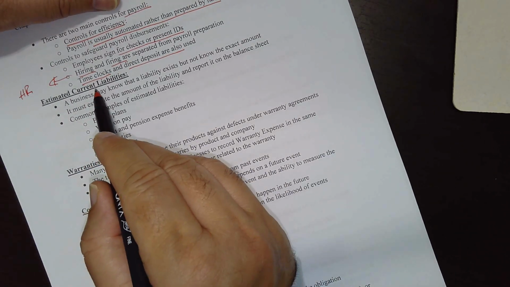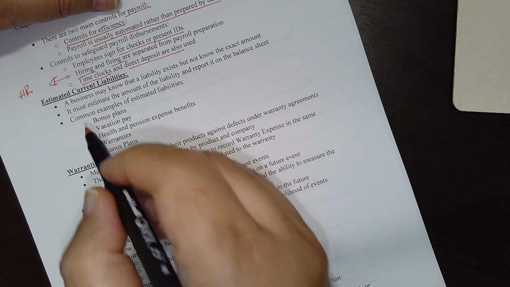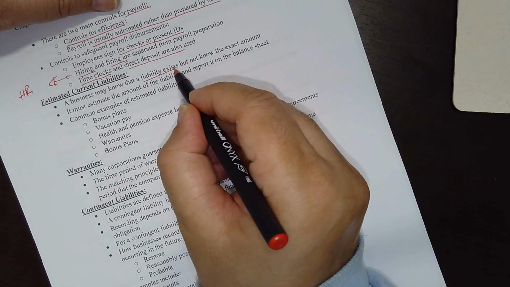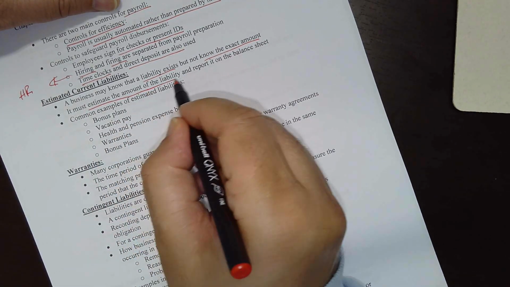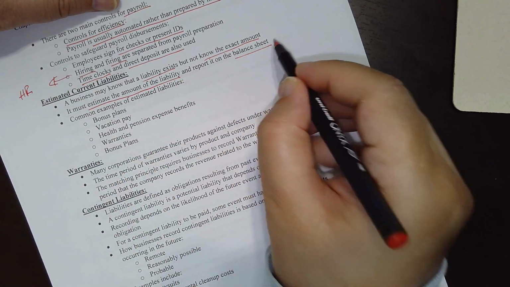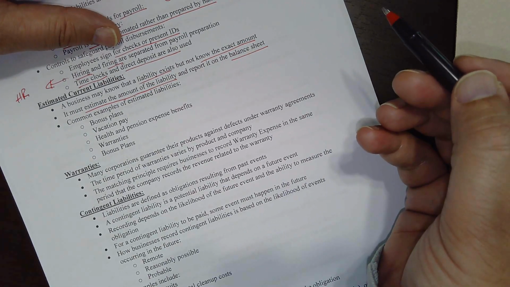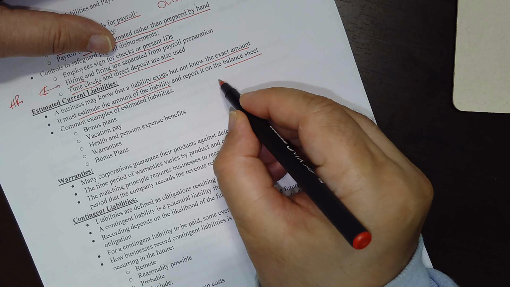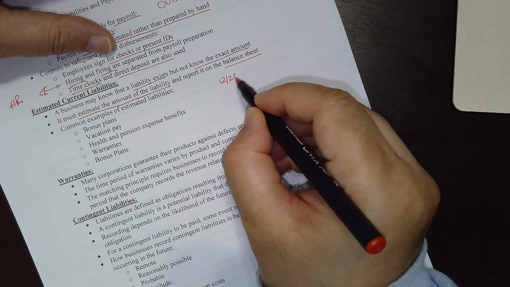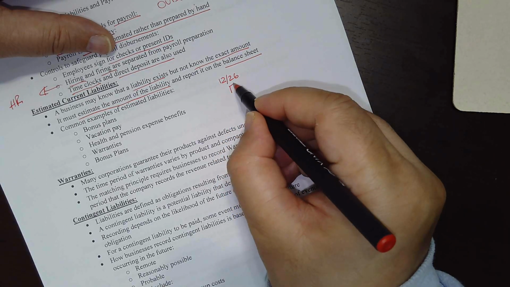Now, estimated current liabilities. How do you estimate? A business may know that a liability exists but not know the exact amount. It must estimate the amount of the liability and report it on the balance sheet. It usually happens at the end of the year. So for example, you receive your last paycheck on December 26, which is Friday, right?